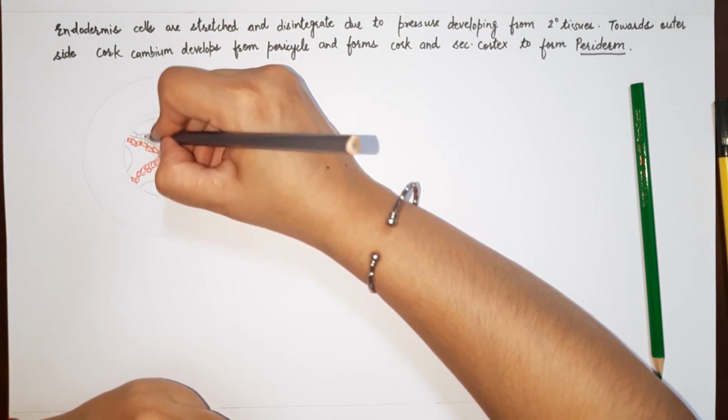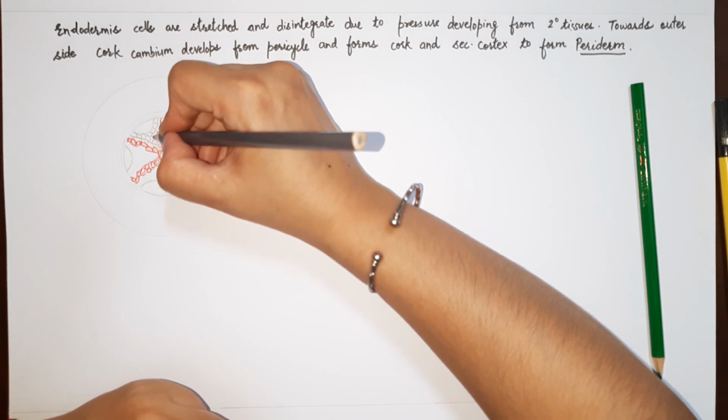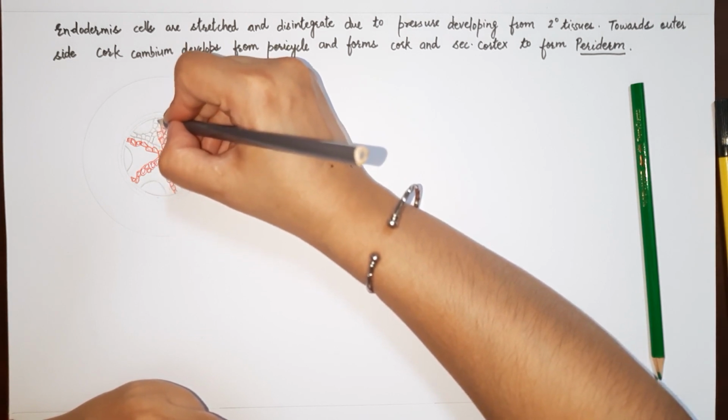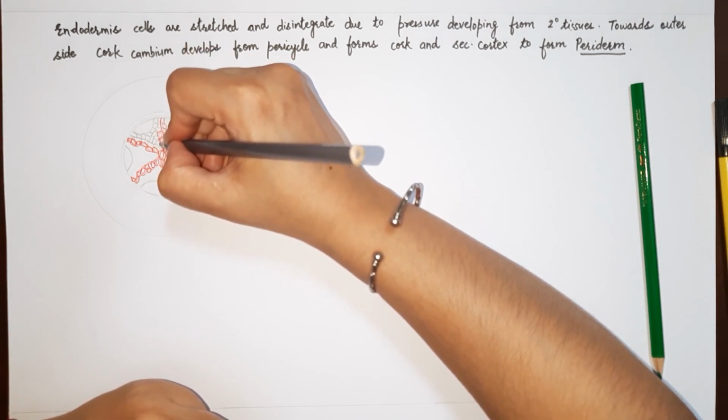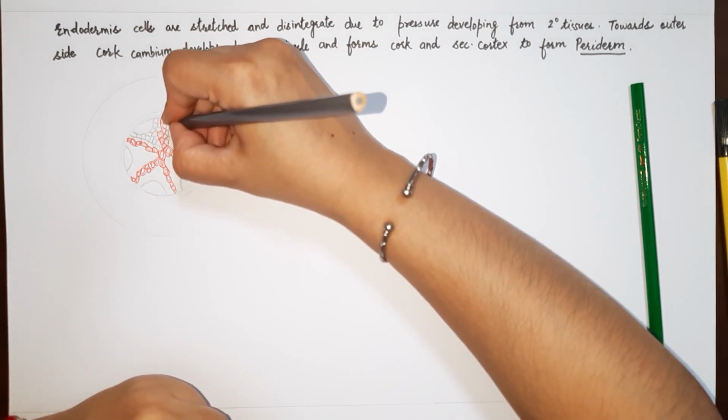So you can draw here polygonal, slightly elongated cells.